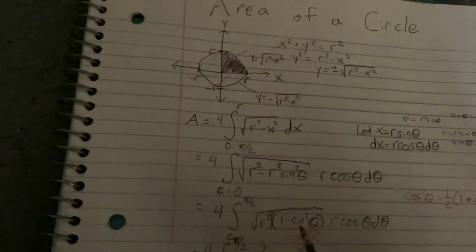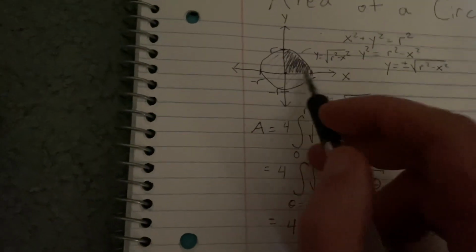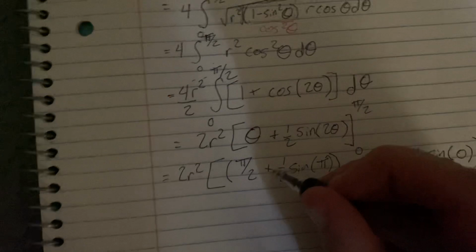And what's sine of pi? If we use the unit circle, pi lands here, at -1, 0. So sine of pi is just 0.